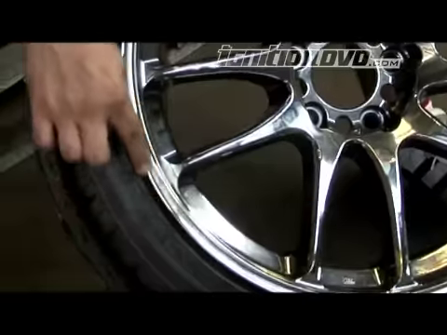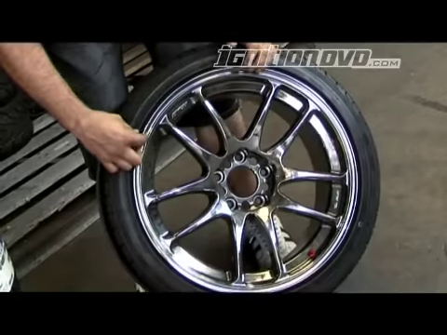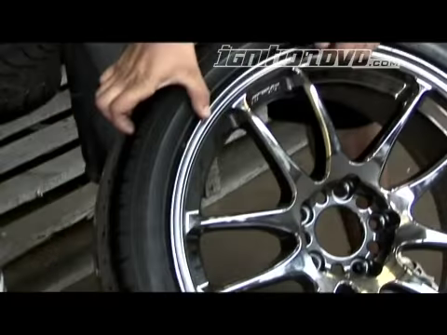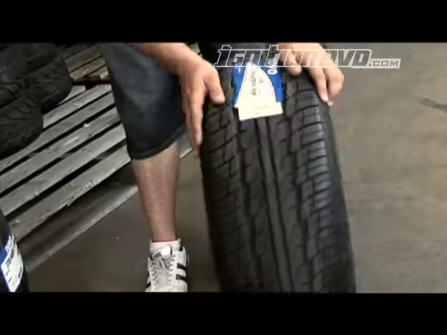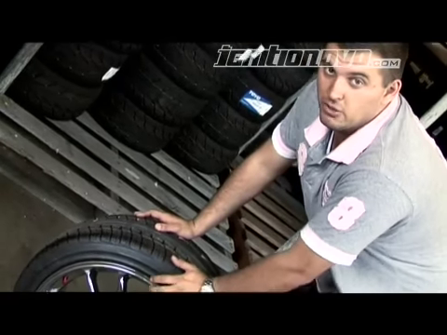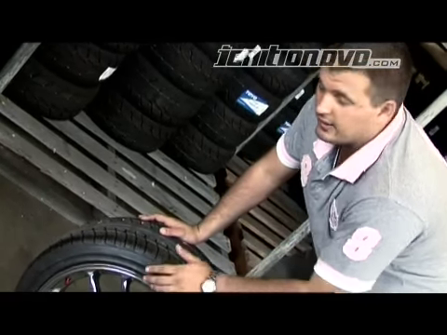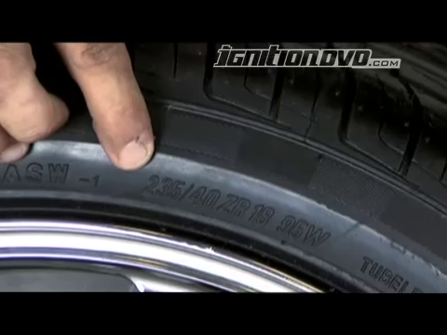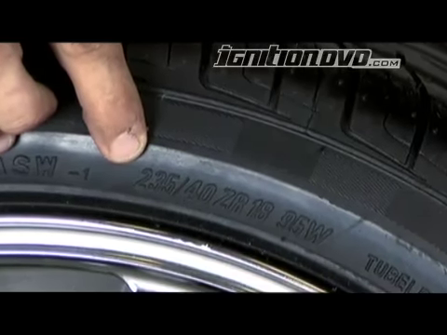Firstly, let's take a look at some of the parts of a tyre so we can better understand how they work. From the outside, there's the bead of the tyre, which holds it to the rim, the sidewall of the tyre, and the tread area. The tread area and the sidewall dimensions are what determine the overall size of the tyre. These measurements can be found on the sidewall of all passenger tyres along with other vital information.